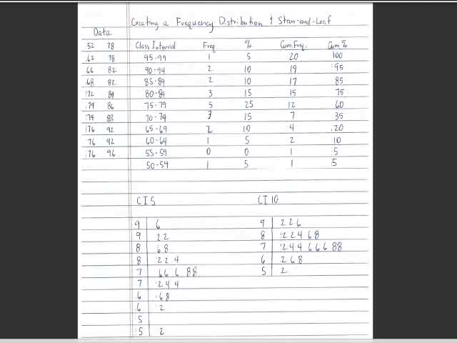Notice that there are 5 headings: class interval, frequency, percent, cumulative frequency, and cumulative percent. I've created class interval size 5 for this frequency distribution, so the highest one, because I like all the higher scores at the top, is 95 to 99, and the lowest is from 50 to 54. So let's fill out these columns and talk about how you do that.